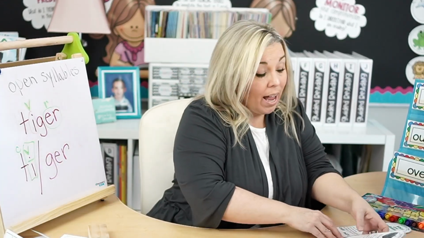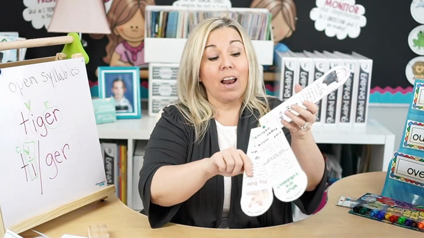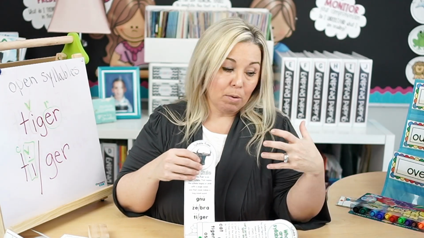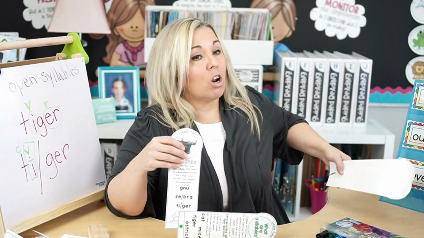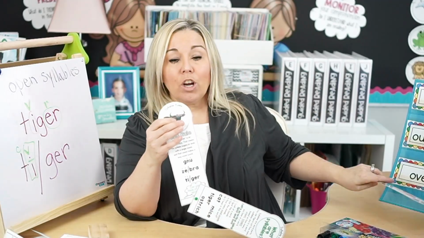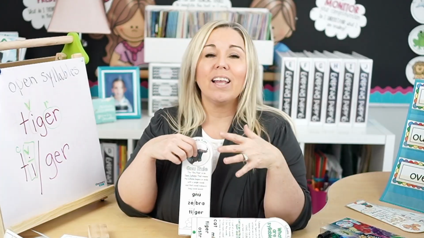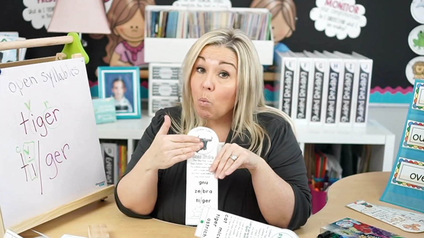And you can just explain that if you want to show your syllable fan. I like to use animals. We use all of our animals on our strategy fans, so we're going to use animals on our syllable fans. This is a new one, and this is only one syllable.